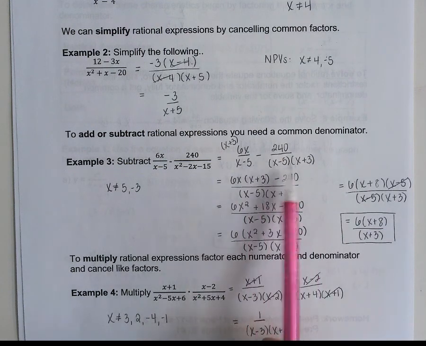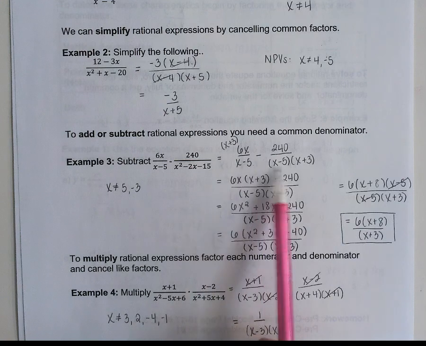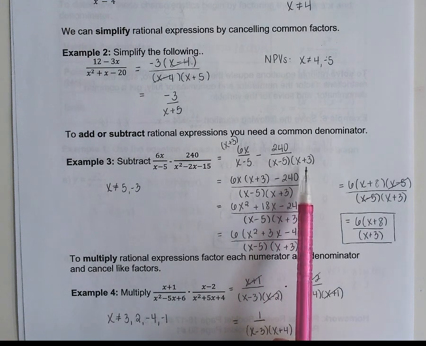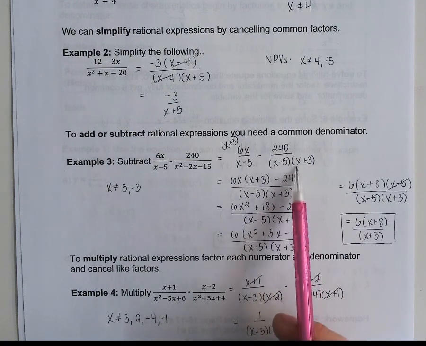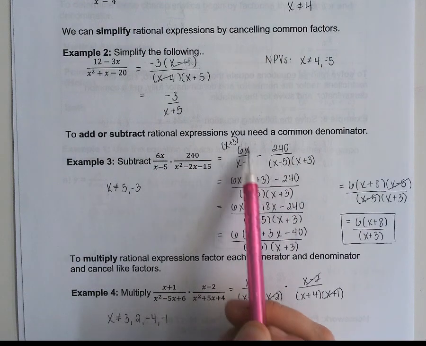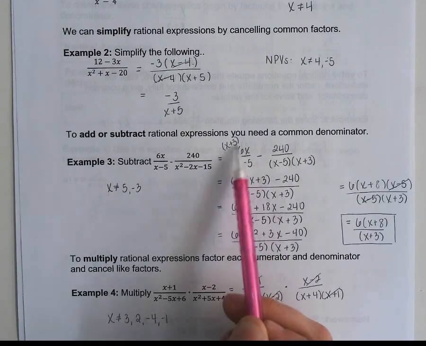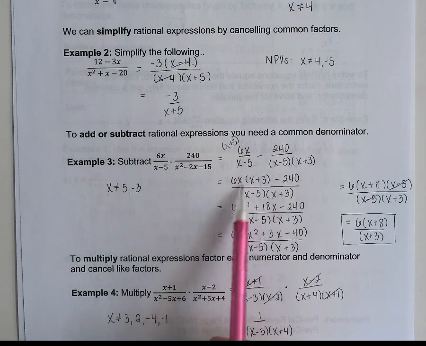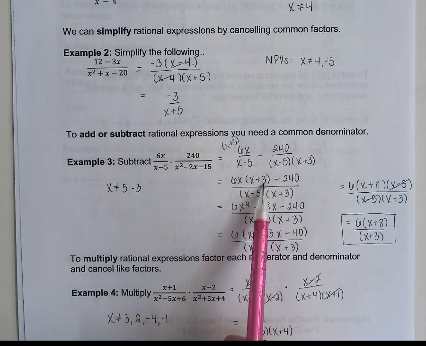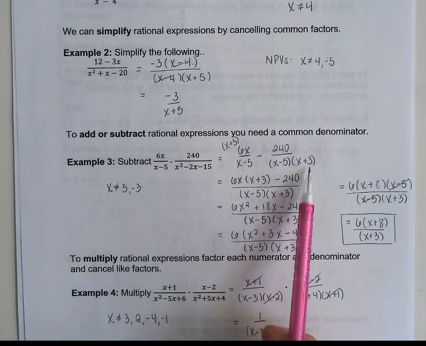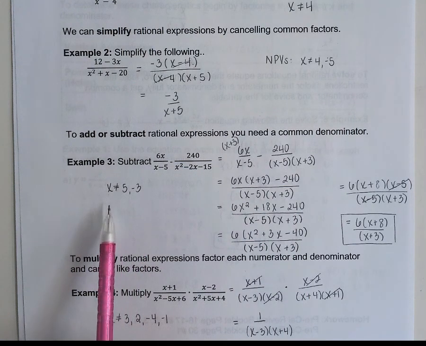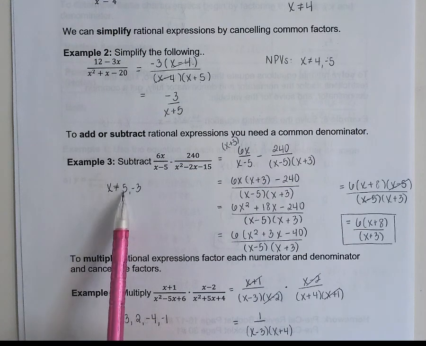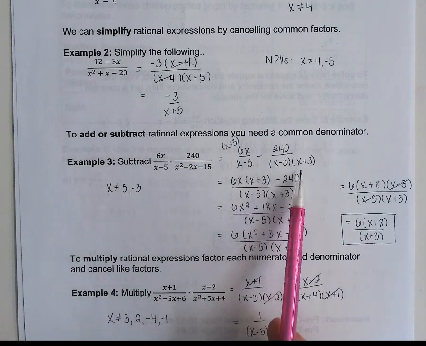Now you'll see in these two terms, they both have x minus 5 in common, but if I'm looking for my lowest common denominator, I also need x plus 3. So you'll see what I did over here is I multiplied this whole term by x plus 3. And you can see that multiplication right here. Now at this point, when everything is factored, I also want to make sure that I state my non-permissible values. So in this case, I have non-permissible values of 5 and negative 3. Those come from the denominator.